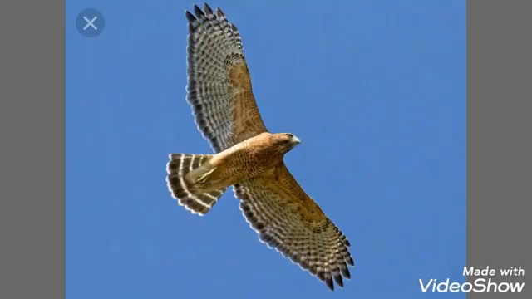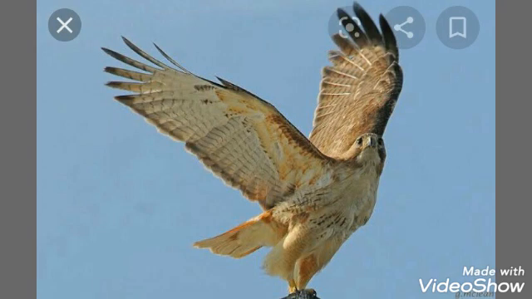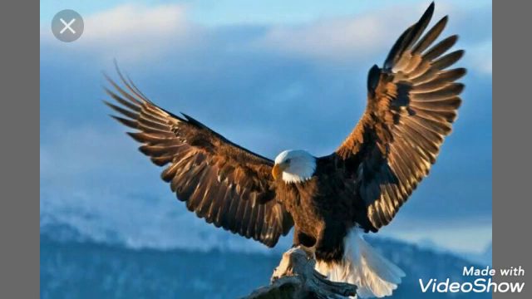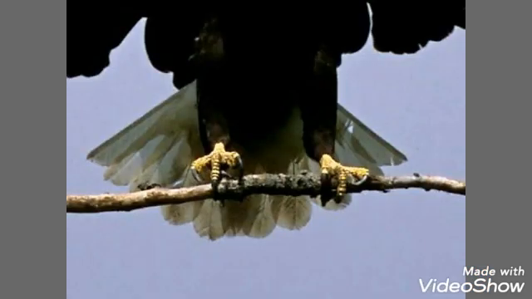Eagle. The birds are able to fly high in the sky because of their wings, which are modified forelimbs.